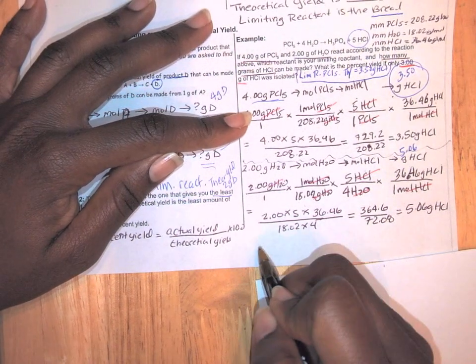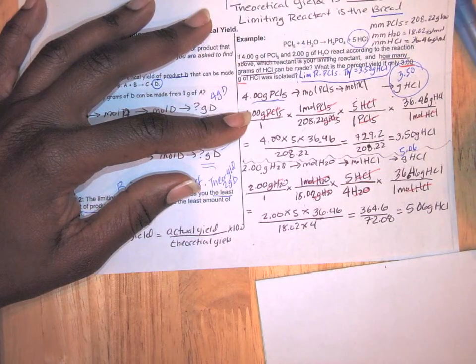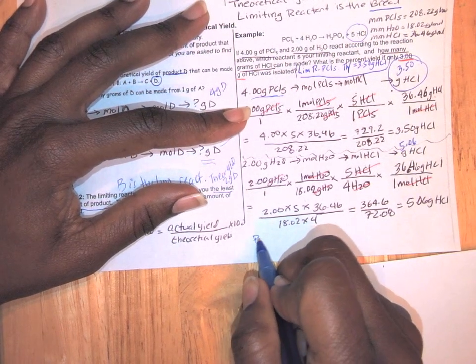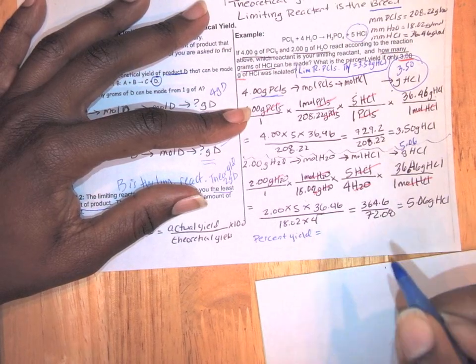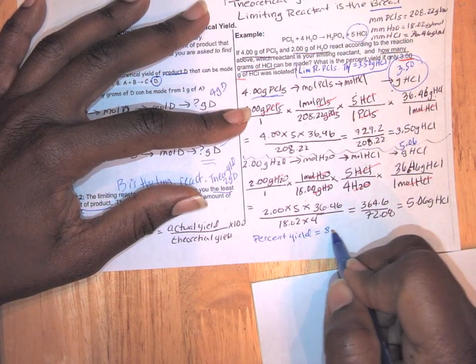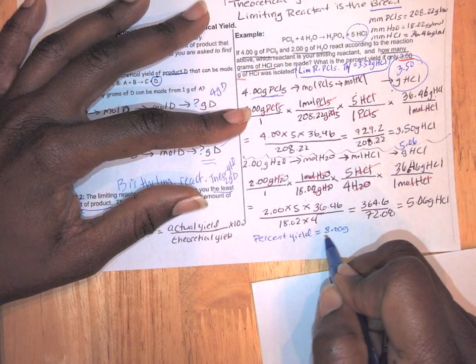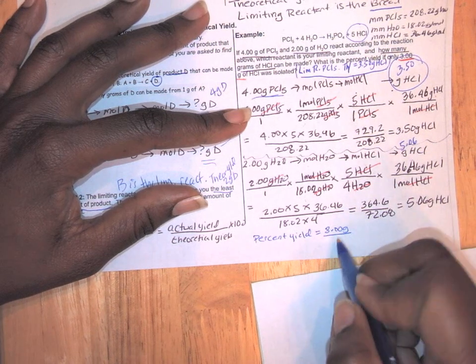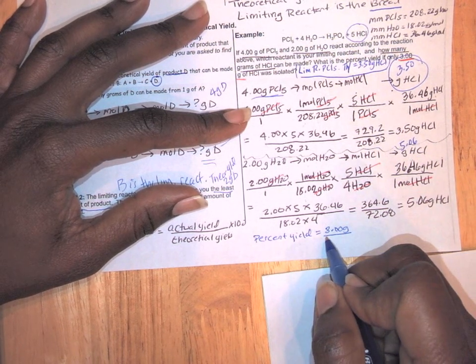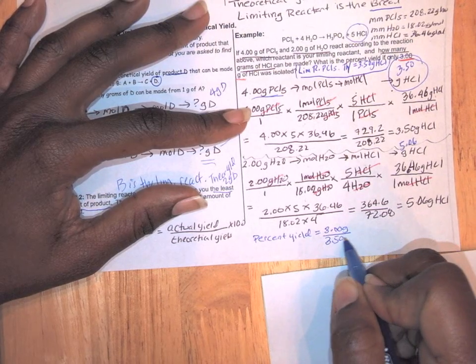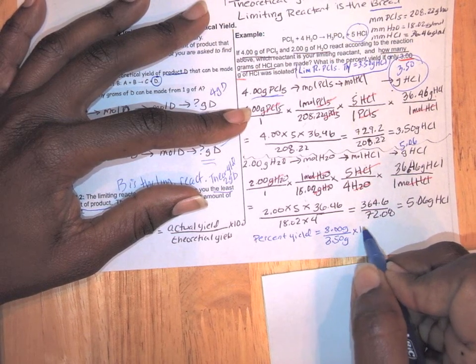So we're going to calculate our percent yield, and I'll do that in a different color just to make it a little easier to see. It's going to be our actual, which is 3 grams. So they have to tell you that, unless you're doing a lab and you're actually recording that number. So that number either has to be given to you or you get it from a lab. Divided by the 3.50 grams, which is what we determined the theoretical yield to be.